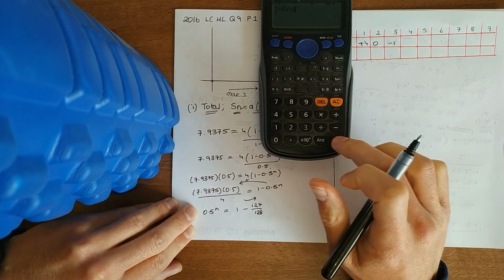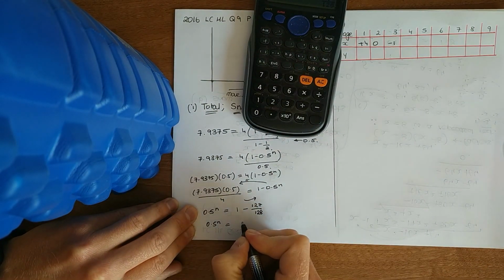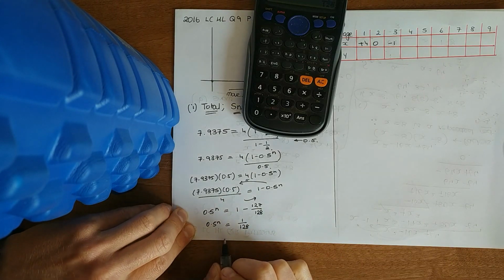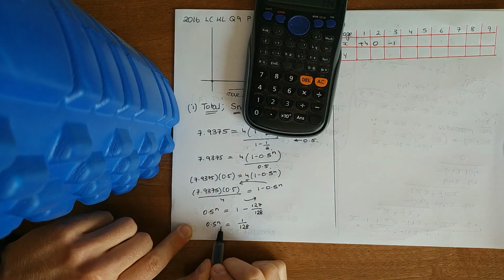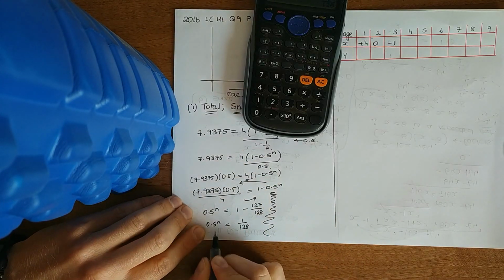1 minus that is just going to give me 1 over 128. So 0.5^n is equal to 1 over 128. That's looking a lot better. Still not hectic looking, but in order to solve that power, I'm going to have to do logs of both sides.